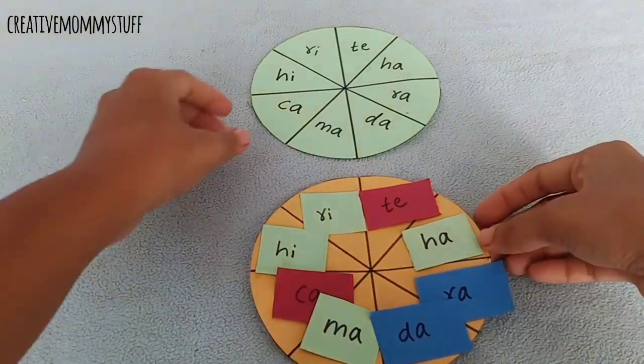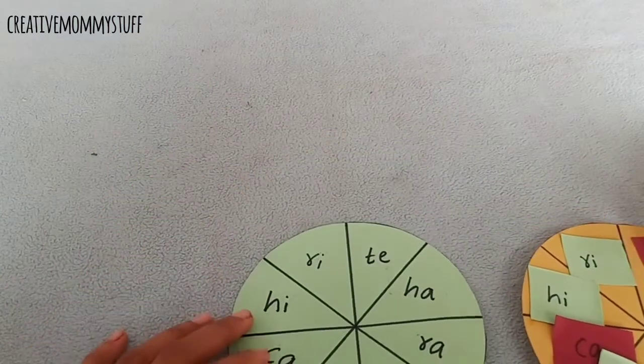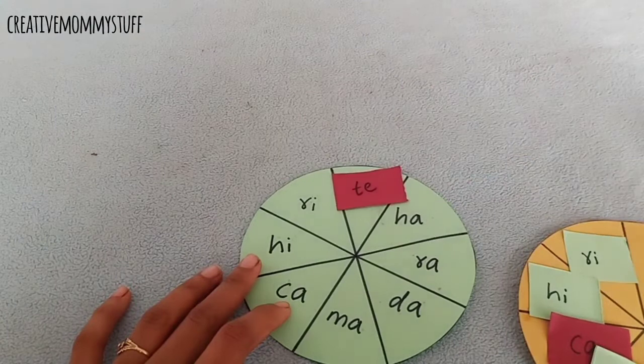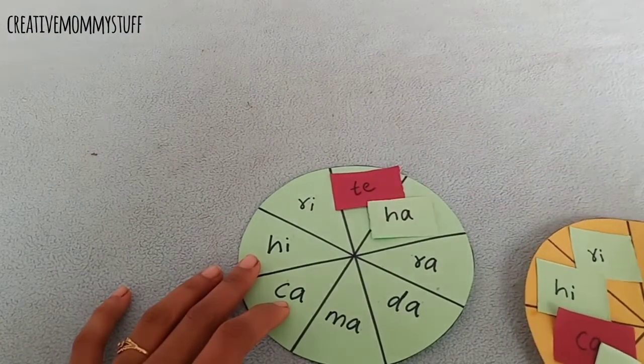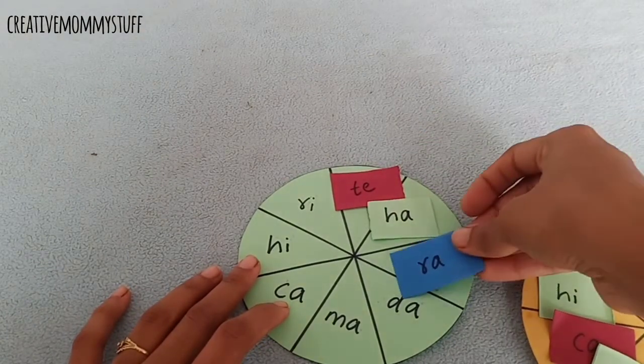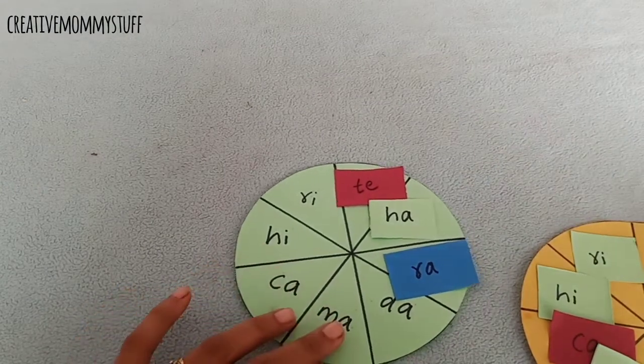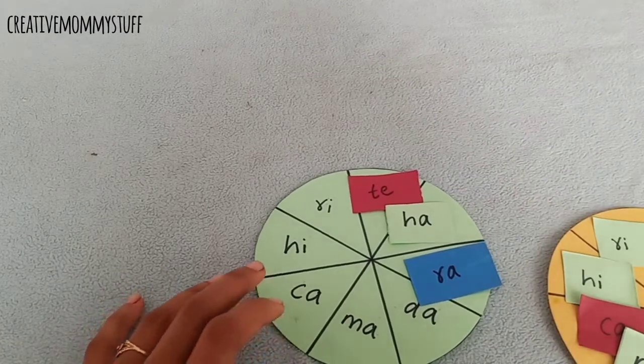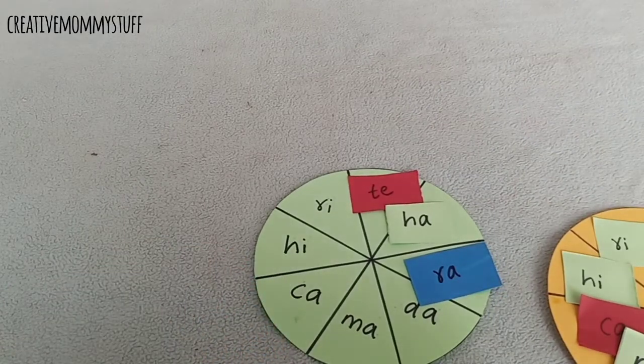And if your kids can't do it with another circle, they can just practice it on the same circle itself. T, a, ta. They can just match it like this. You can make different circles, or you can try it in the same circle, just matching it. This is a very nice activity.